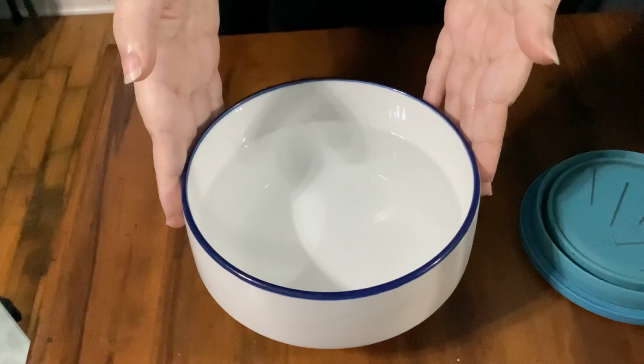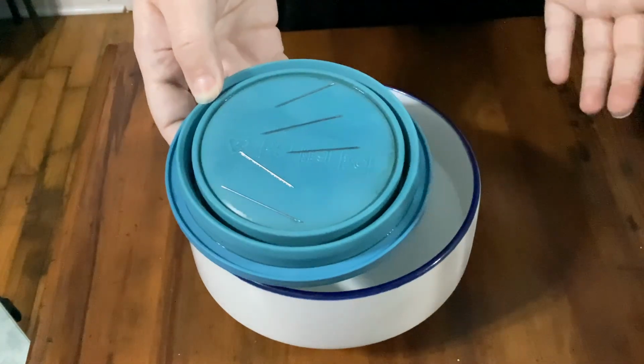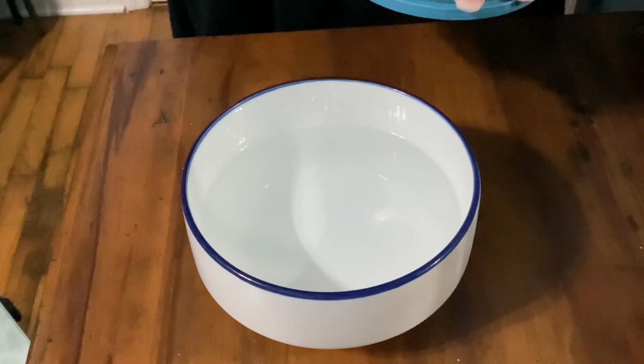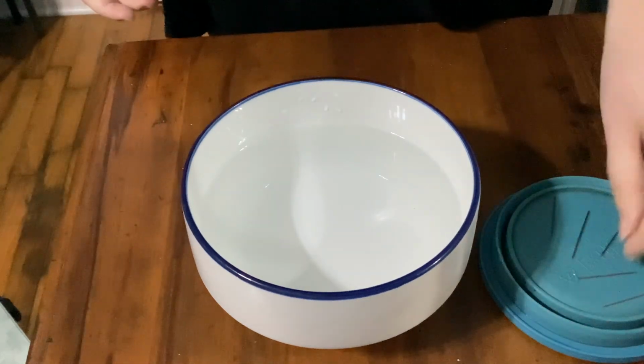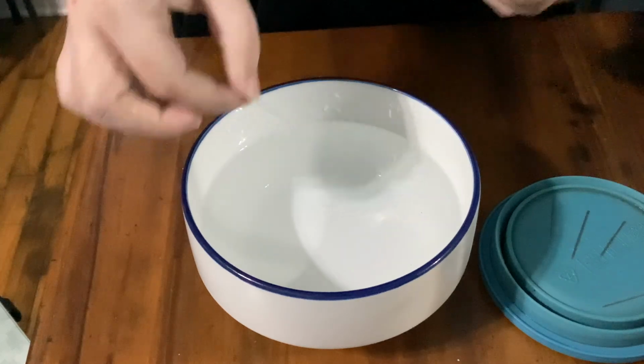As you can see here, we have a bowl of water, and right here, just to the side, we have some needles. These are the only two things we're going to be needing for this lab. What we're going to do is we're going to put these needles into the bowl.